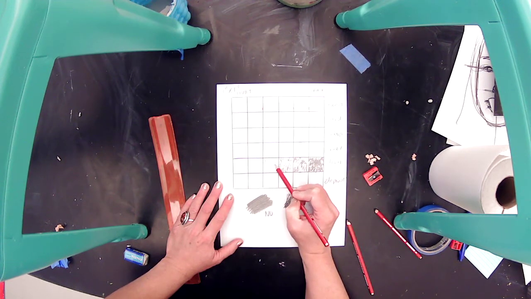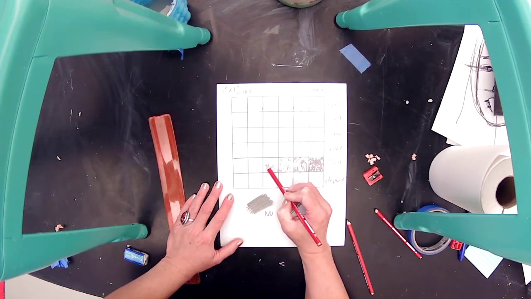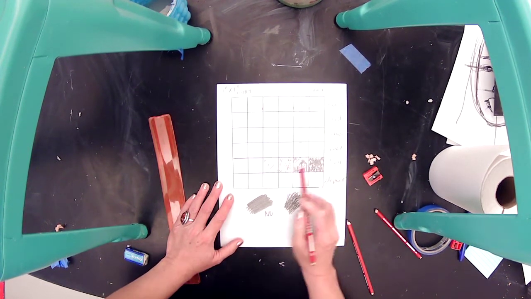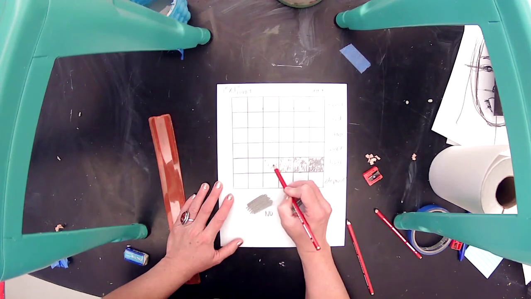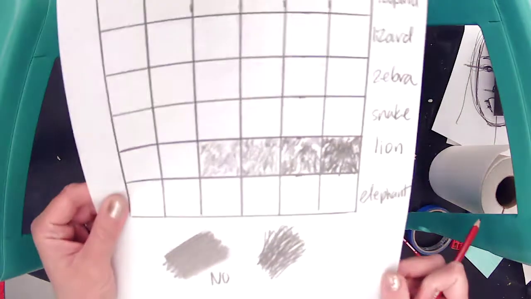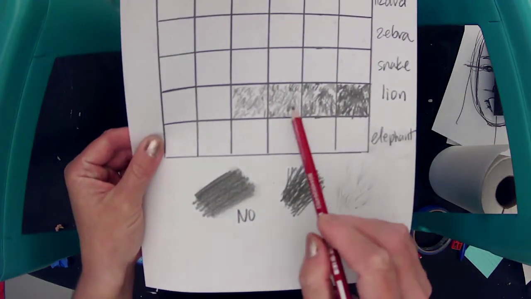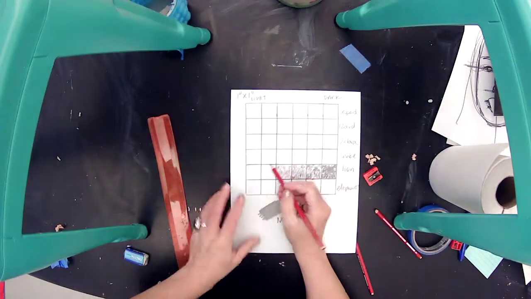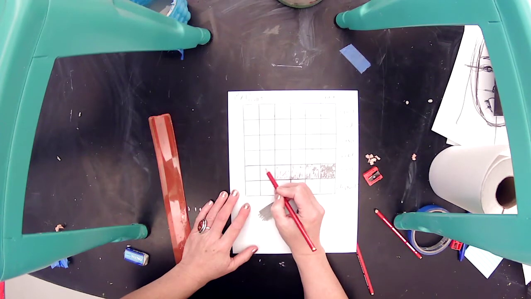Everybody got different ones because we didn't have full sets of all the same ones. So this is getting pretty light. Remember, it has to be lighter than the one to the right of it. So you can see it's getting lighter and lighter and lighter. And the last one will barely have any lines in it.